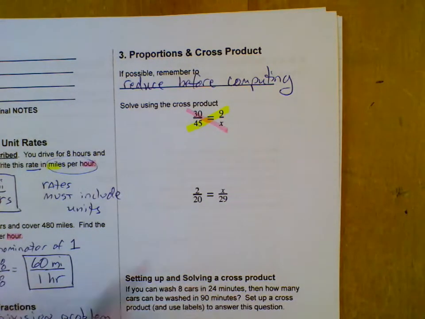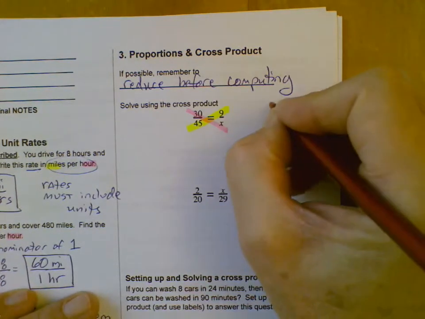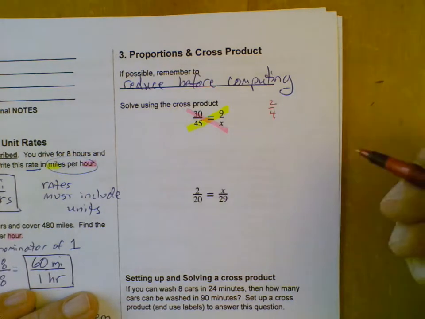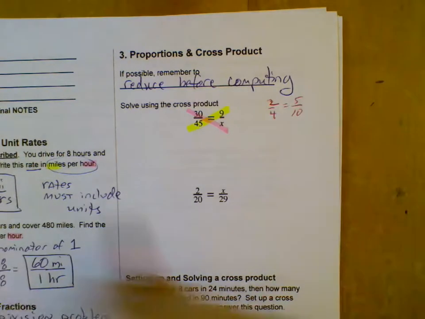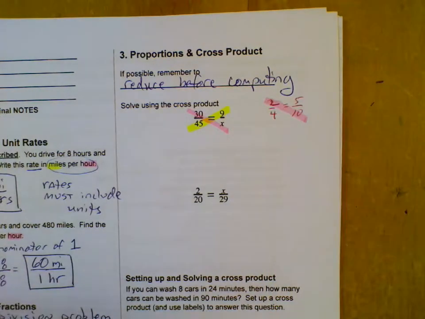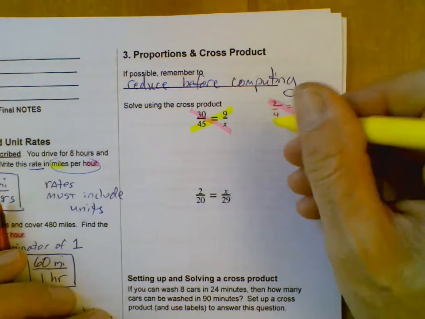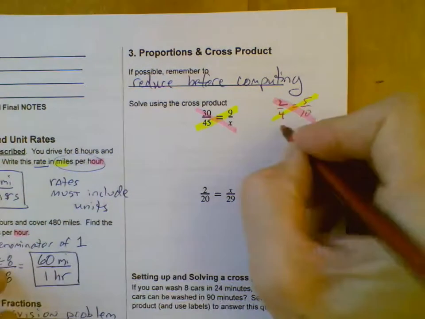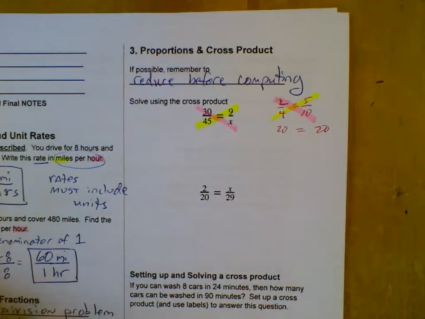And the reason we can get away with this, remember, is if we just look at a pair of equivalent fractions, say 2/4, which is a half, and 5/10. When we do the cross product of these two, you'll notice 2 times 10 is 20, and 4 times 5 is 20. So 20 equals 20. That's why the cross product works as a method.